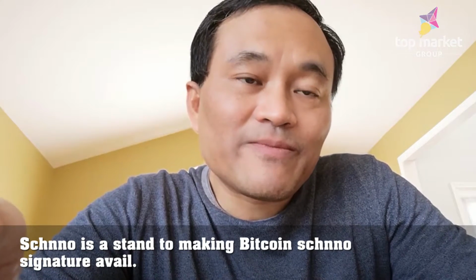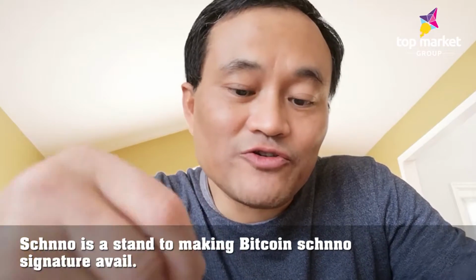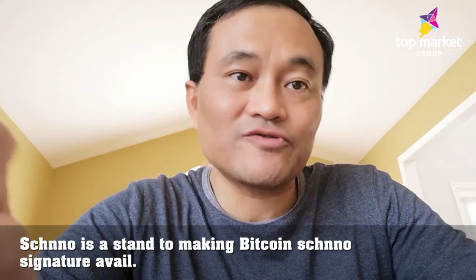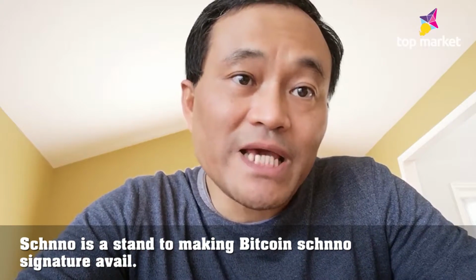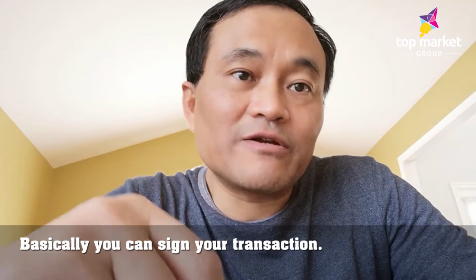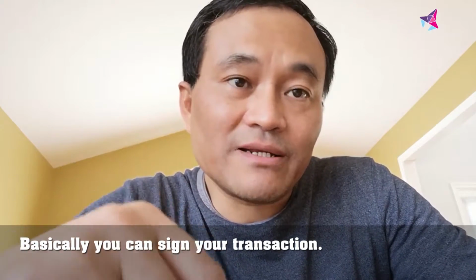There's another one which is called Schnorr signature. Someone is trying to make Bitcoin Schnorr signature aware. Basically, you can use Schnorr signature to sign your transaction. There's a Bitcoin Improvement Proposal, BIP, on this particular subject from a few months ago, so hopefully that will be implemented as well.